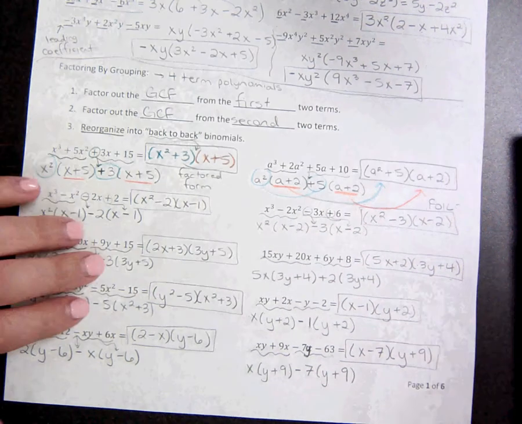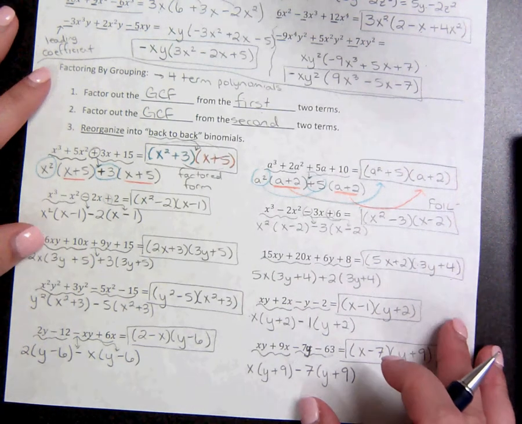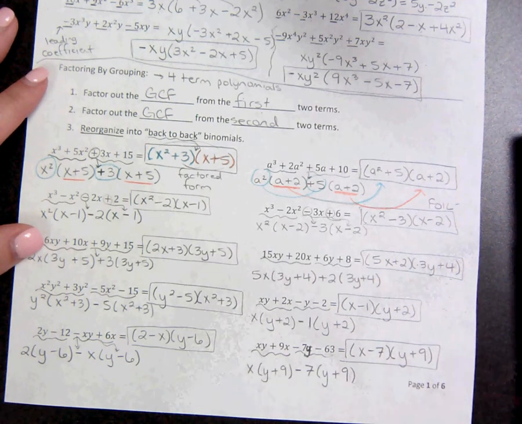So you want to get really, really good at factoring by grouping. We're going to see it again in the next section. And there's a whole page of practice just so you can really master this skill.